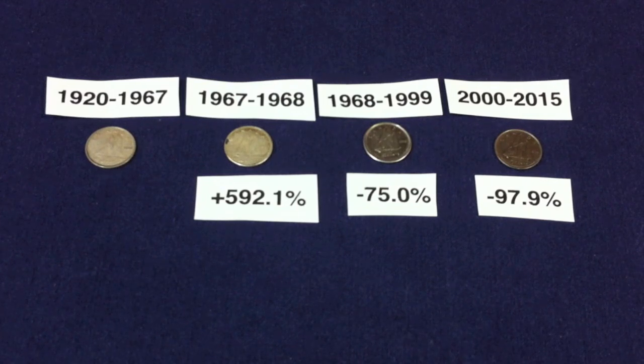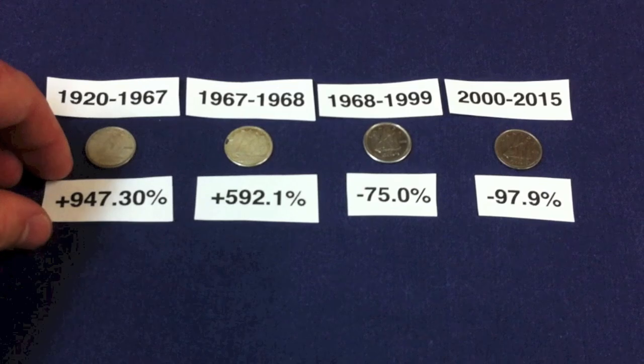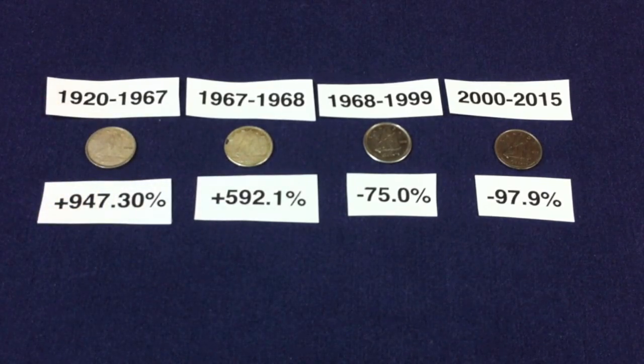And lastly, looking at our 80% silver dime, the 1920 to 1967 Canadian dimes, these ones, at today's silver price, where we're hovering around $15, $16, they're 947.3% above their 10-cent face value.